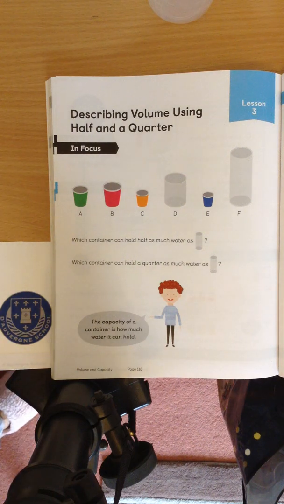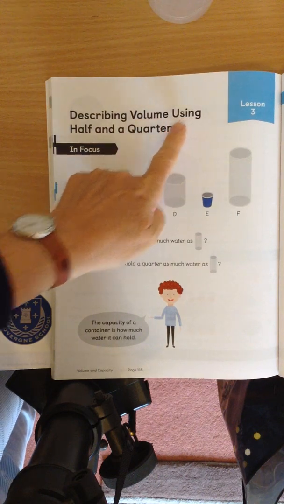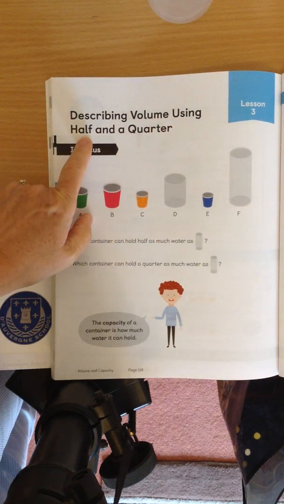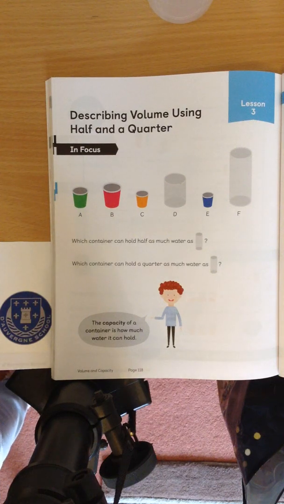Hello Year 1, we're now on lesson 3 looking at volume and capacity, and this time we're going to see if we can describe the volume using the word half and a quarter. Can you remember when we did our fractions and we were talking about half of a shape or half of something? How many parts did we have? That's right, 2 equal parts.